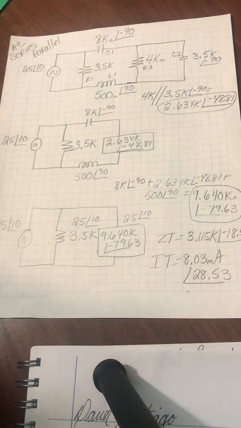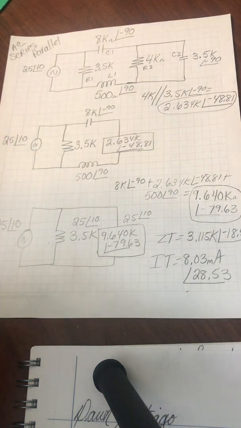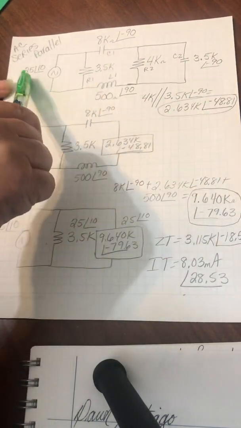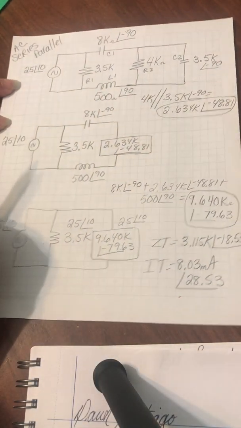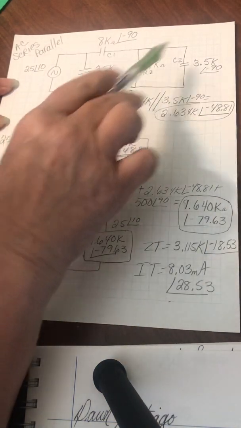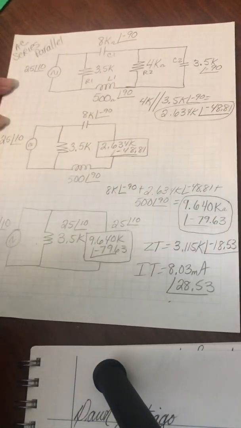This is take 2 of this video, so I'm going to explain how I got to this point and minimize the circuit. Remember, we always go from the furthest point towards the source, minimizing the circuit. So the first thing we see is 4K in parallel with 3.5K at an angle of -90.